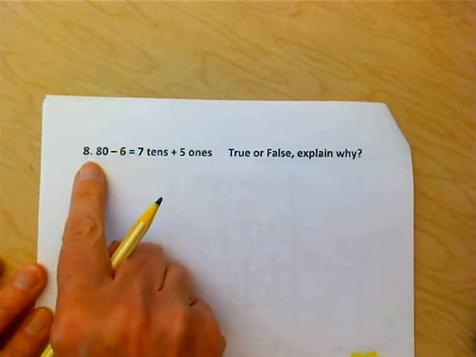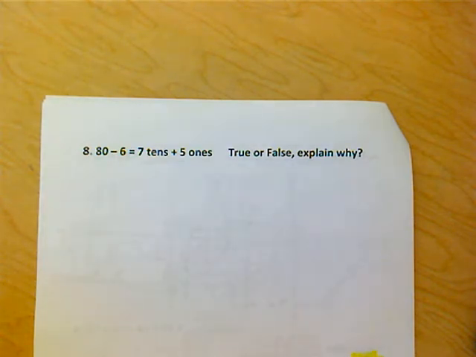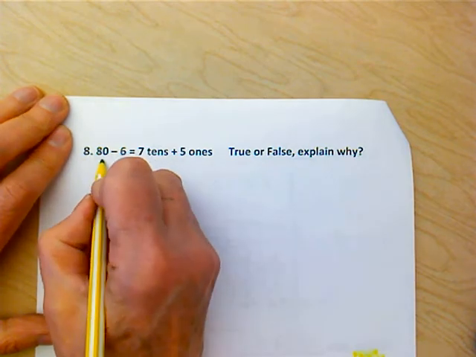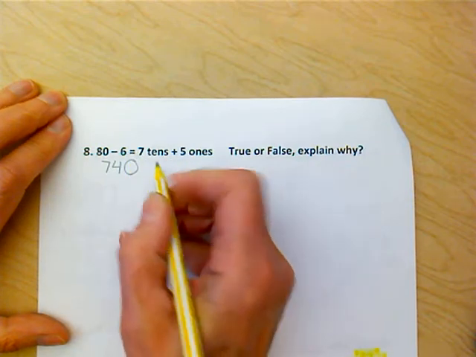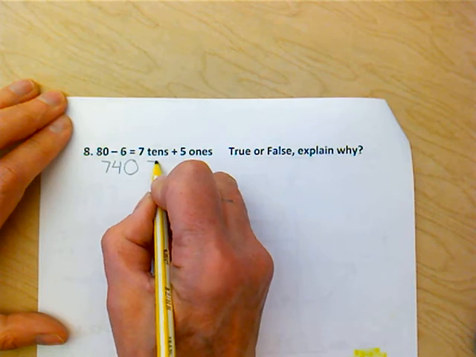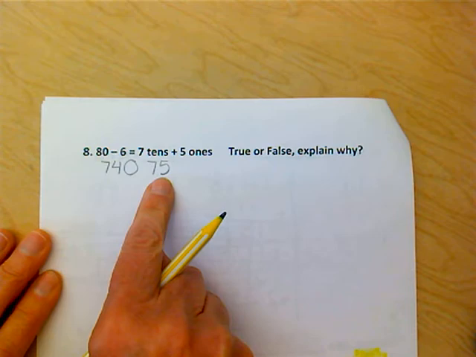So I am going to decide whether 80 take away 6 is equal to 7 tens and 5 ones. Okay, I'm getting myself in a position where I can do that problem. Here I go. I'm getting myself ready to show that. And so 8 tens take away 6 tens would be 74. Okay, and I'm looking to see whether or not it's equal to 7 tens, which would be 70, and 5 ones, which would be 75. So 74, is it equal to 75?